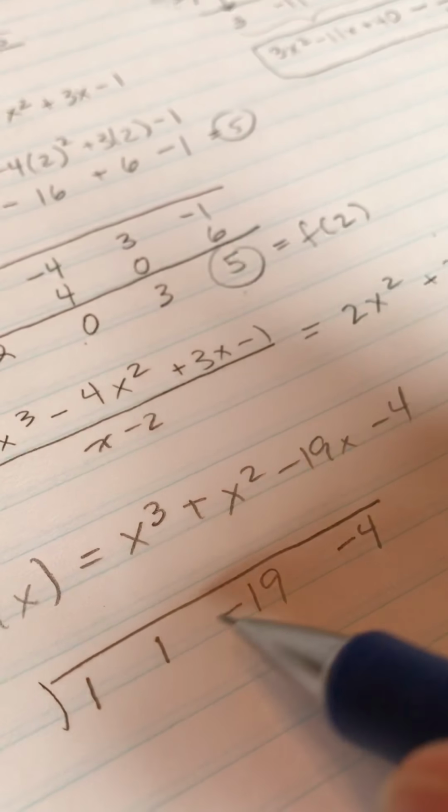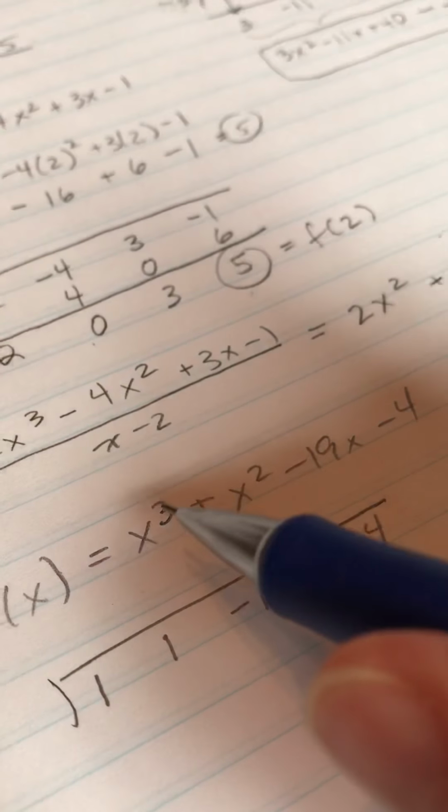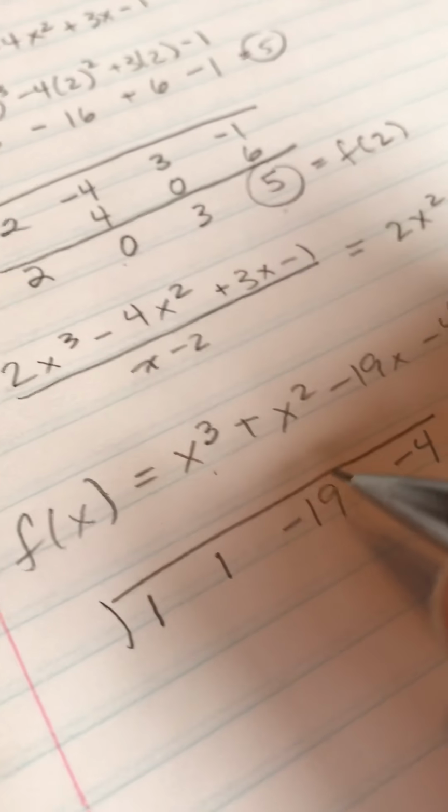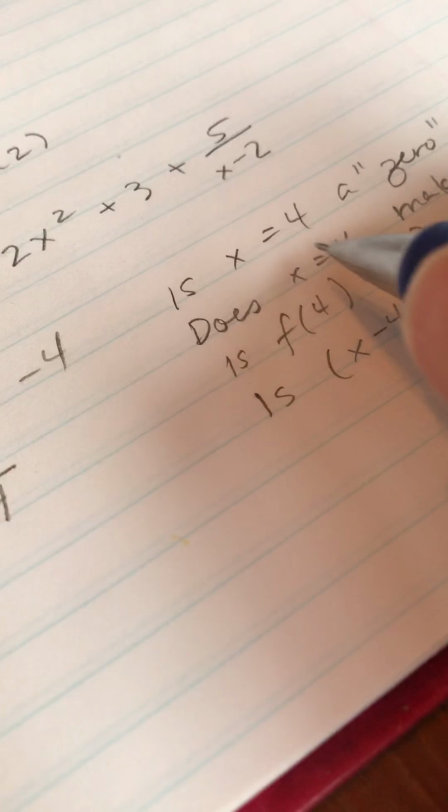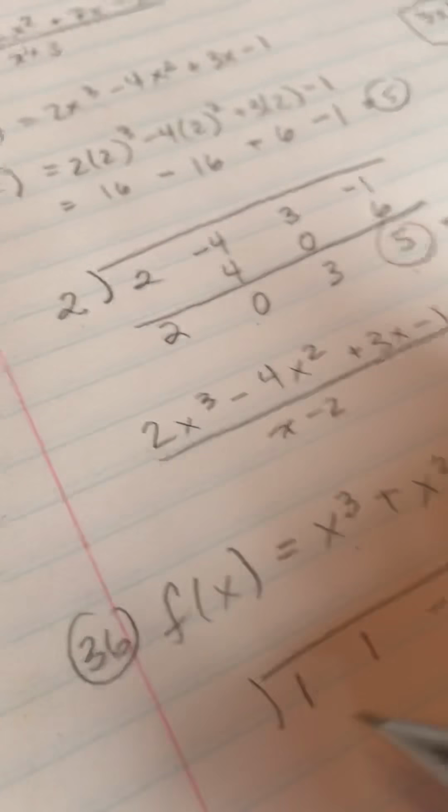You're always going to have one more number than the degree. If it's a cubic, you should have 4 numbers. If it's a quadratic, you should have 3 numbers, and so on. All right, we are dividing by x minus 4, so we put a 4 out here. Leave a space, draw a line, bring down the 1.